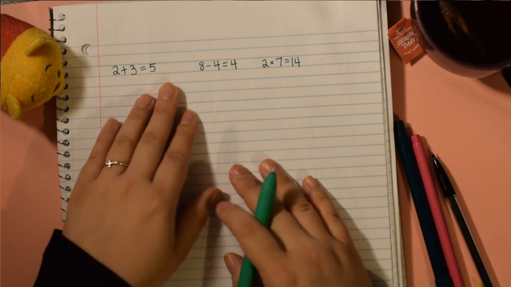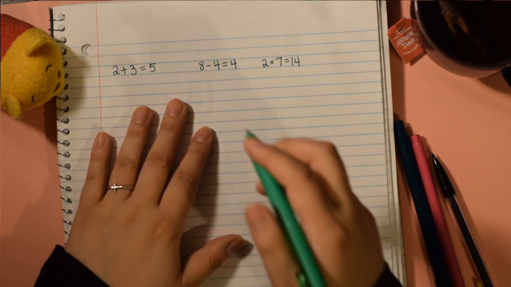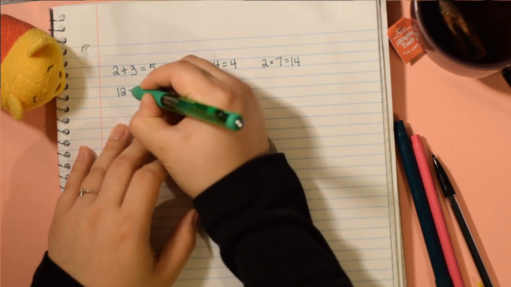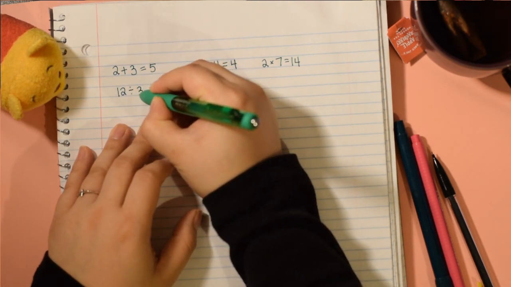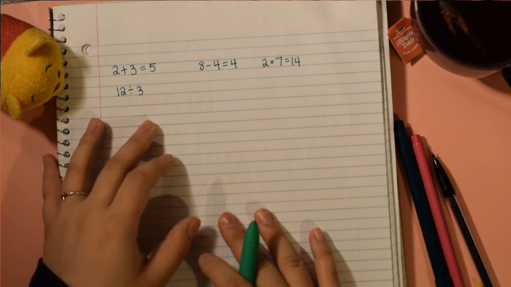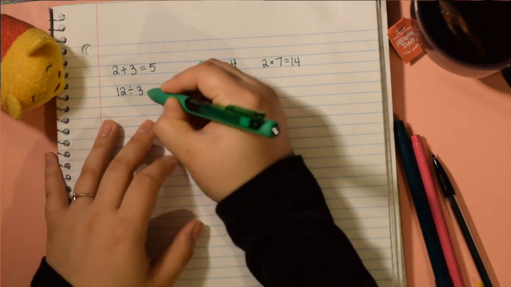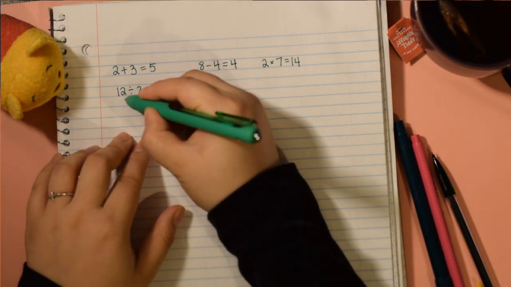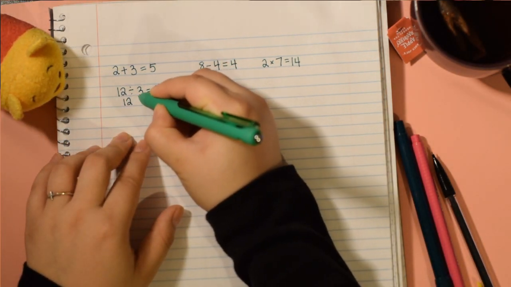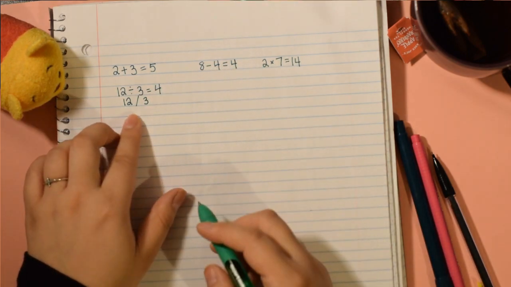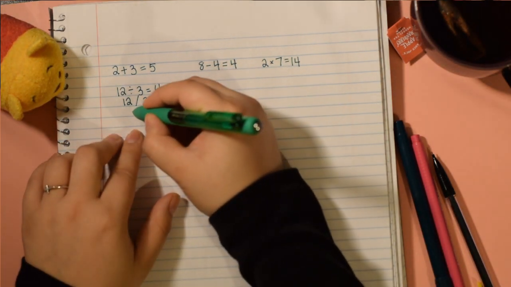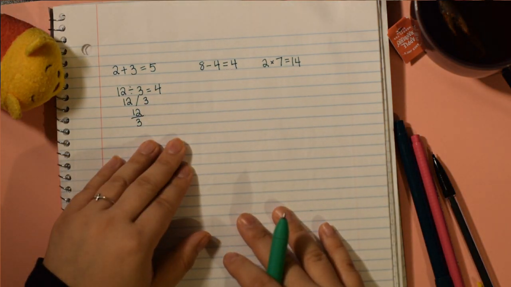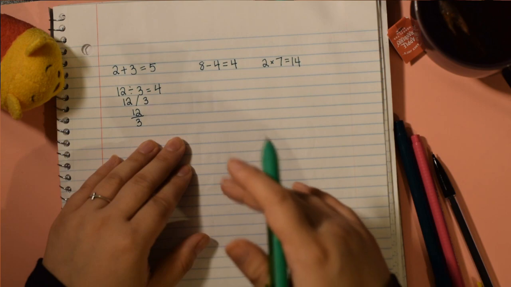Very good. And then what about, let's see, how about 12 divided by 3? 12 divided by 3. 4. Very nice. And sometimes you might see that written as a fraction. So like that, or even a 12 over 3. All the same idea. Good.